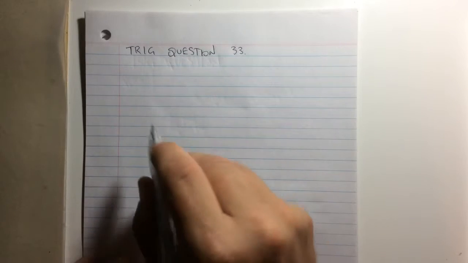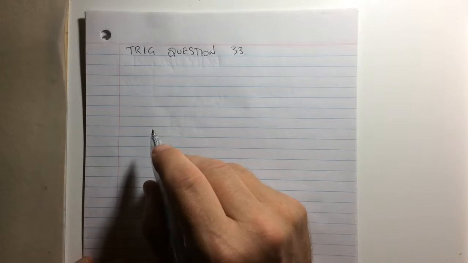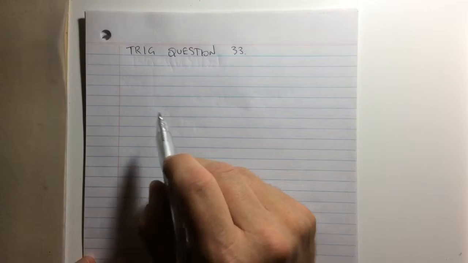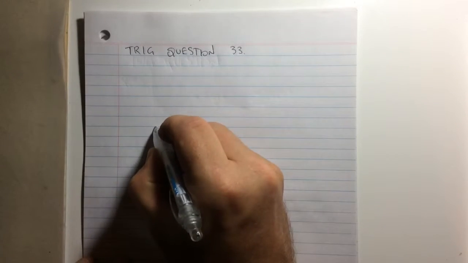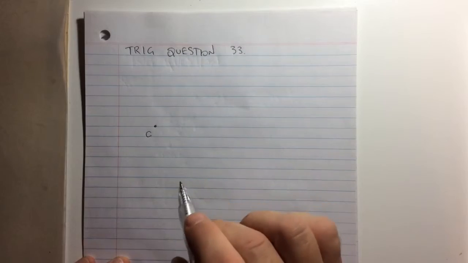Basic idea, something along the lines of there's a crossroad, there's an observation post, a certain distance and a bearing from that crossroad, and there's a second observation post, a certain distance and direction from the first observation post. So the crossroad first, I'll call that C for the crossroad, just to simplify what we've got on our diagram.